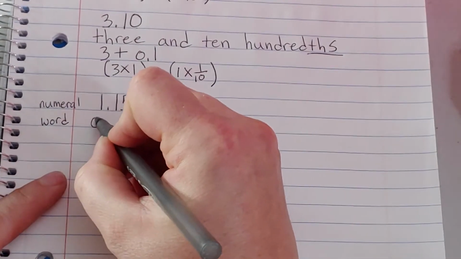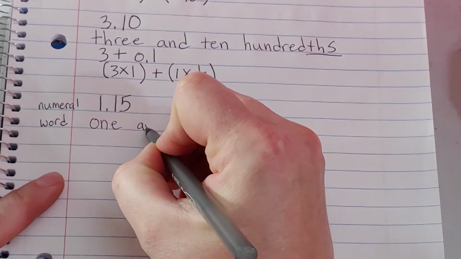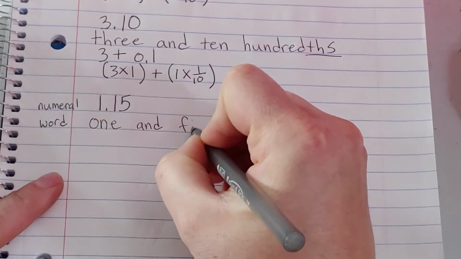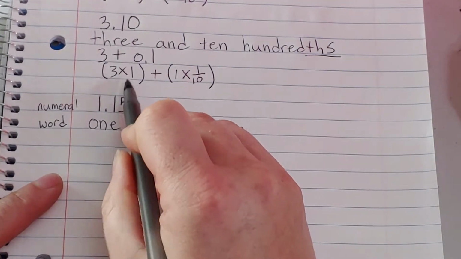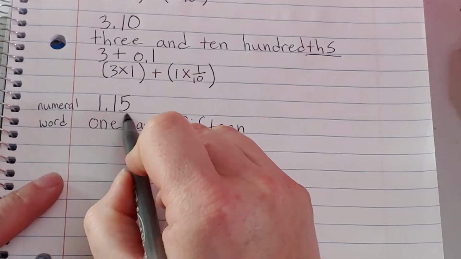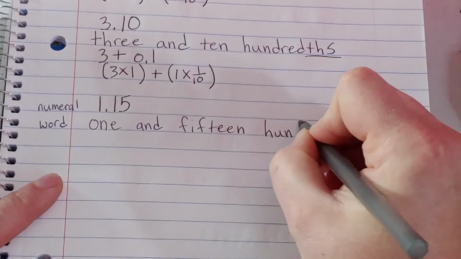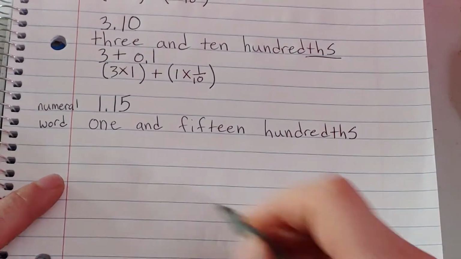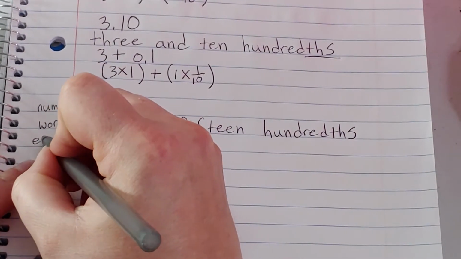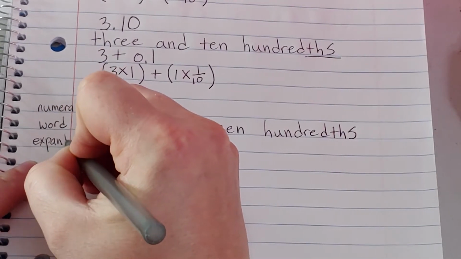This is 1 and 15. Remember, I'm going to call the name at the last digit place, so this falls in the hundredths. Try both expanded forms. Pause here.